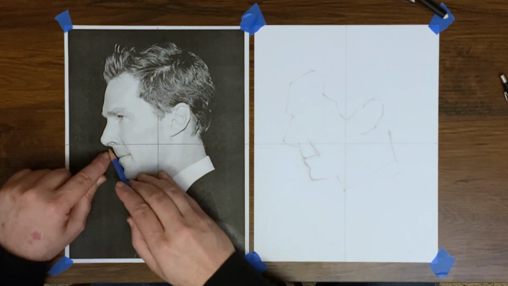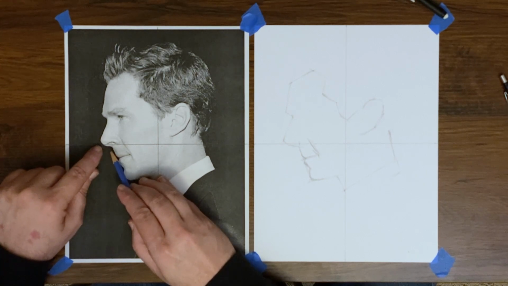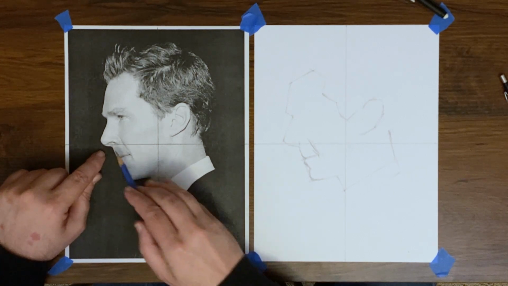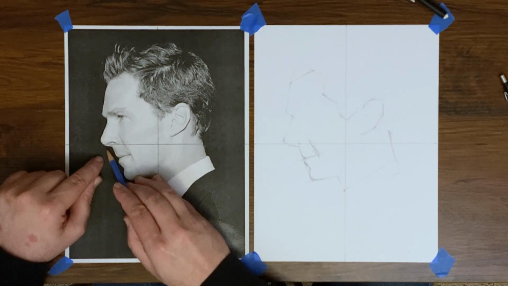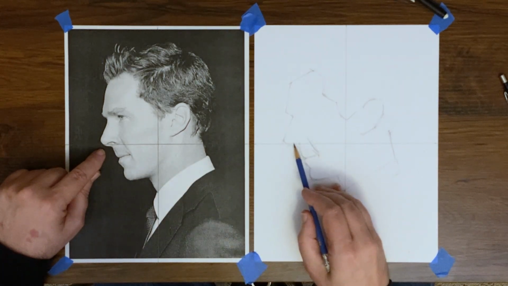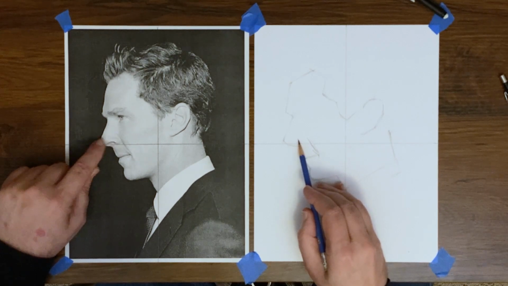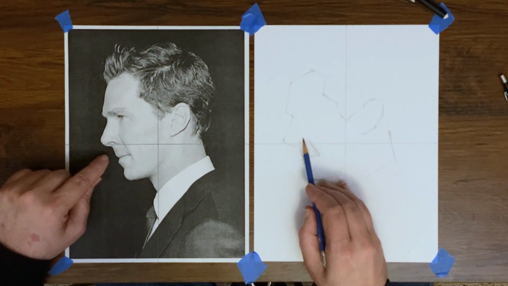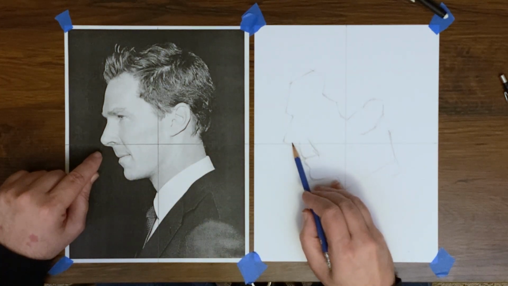And now I've got this curve of the nostril. This part here points to where these two angles converge. So I know that from here, and I can see that, it's really close to that center line.